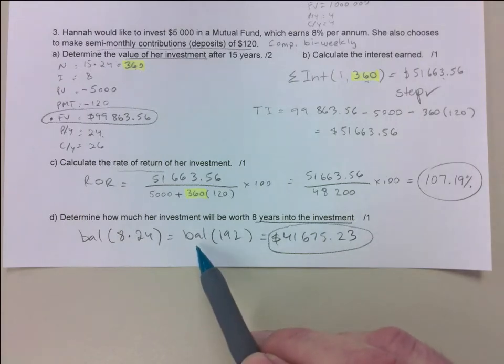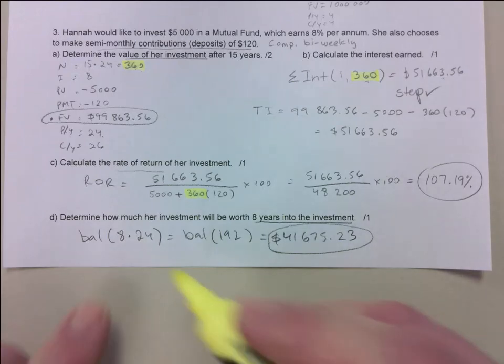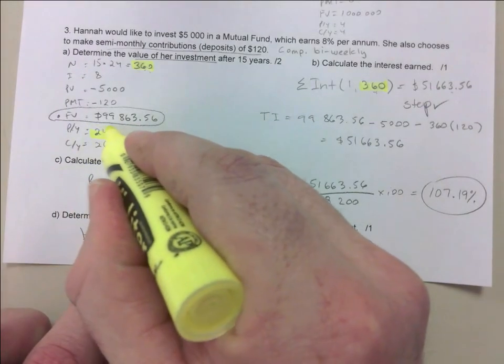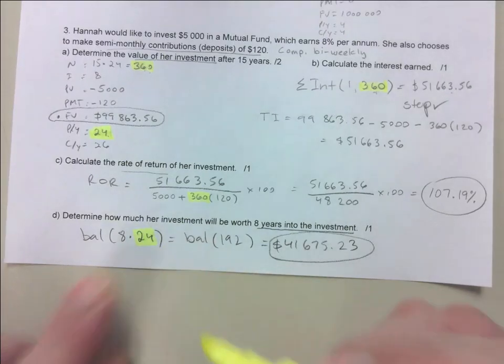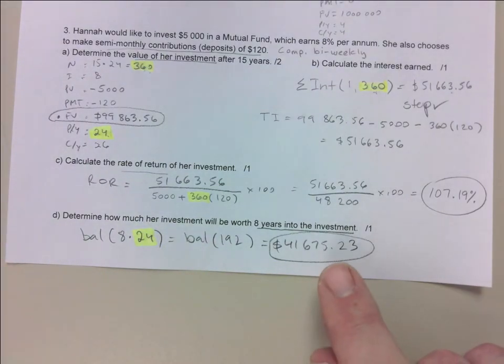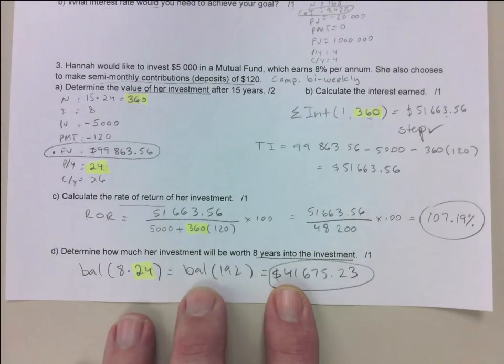If I see you using balance and you show me this 8 times 24, I'll be looking for that 24 here. You get the full marks here if you use balance. Okay? All right? Okay. So add it all up. It's out of 10.